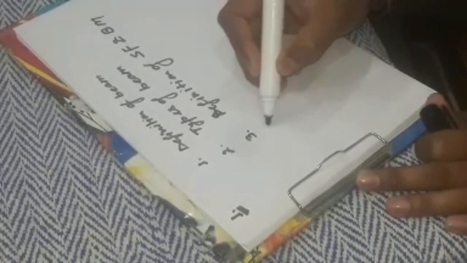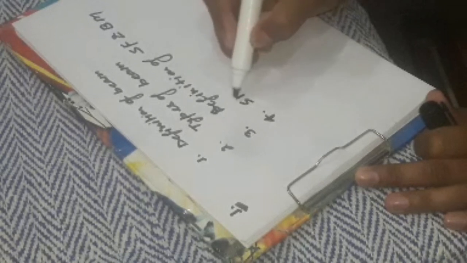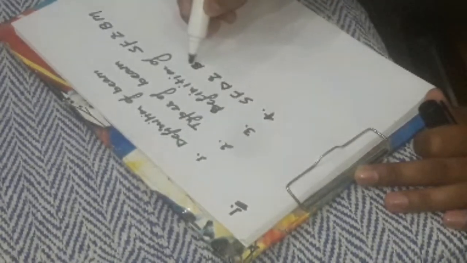Today the course objective of this unit is to learn the definition of beam, types of beam, then definition of shear force and bending moment, and lastly we will learn shear force diagram and bending moment diagram for various types of beam.